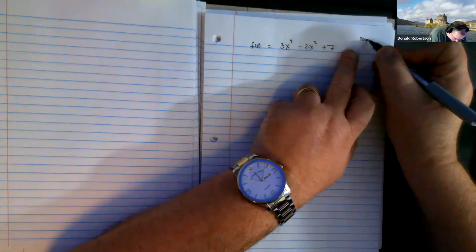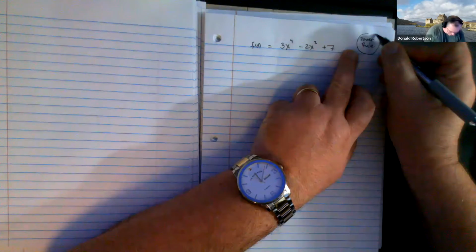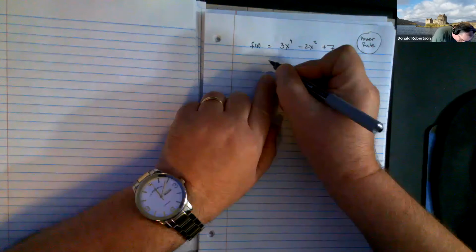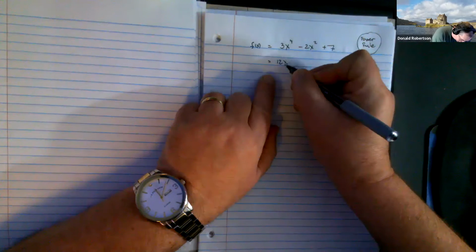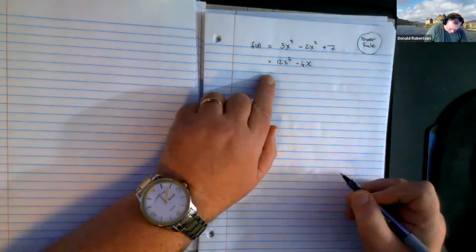Now, remember the rule, it's called the power rule. So I'll put it up here just to remind everybody what the name is. And the power rule says the shortcut is multiply by the power and reduce it by 1. So you get 12x cubed. Multiply by the power and reduce it by 1. And what does the number 7 get you?